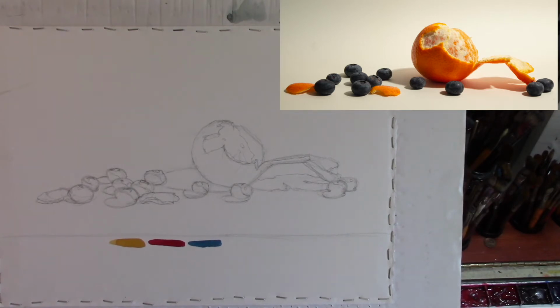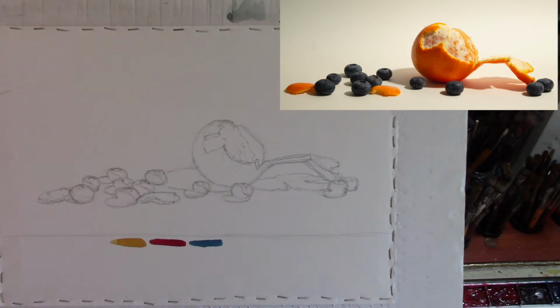So I'm going to do a quick mixture to get an orange, just to show you what I mean. So there's my yellow ochre, and I mix in some alizarin. Now alizarin has a higher tinting strength, which means it's much more powerful when it mixes in than the yellow ochre.